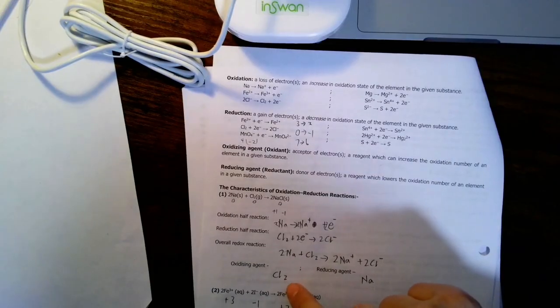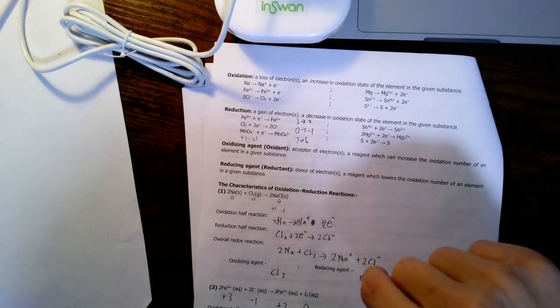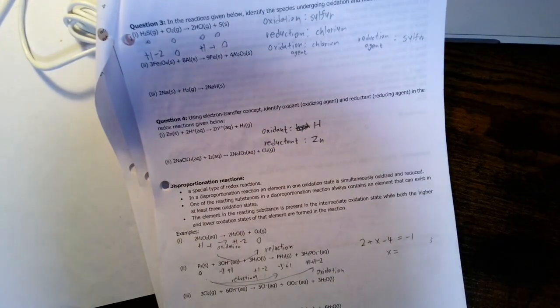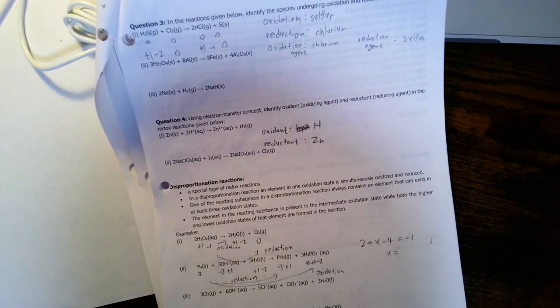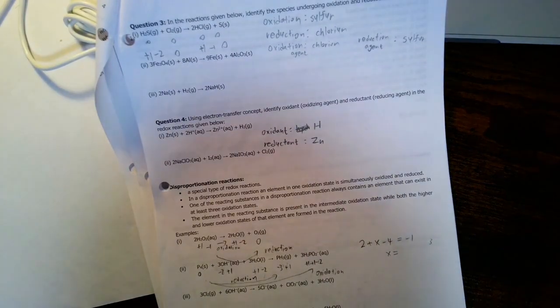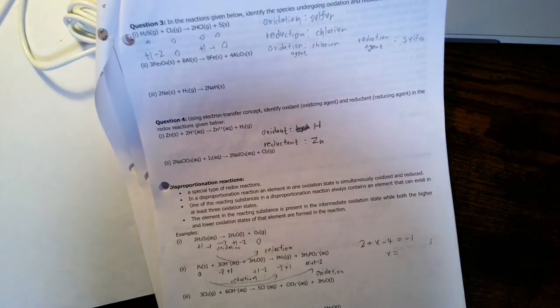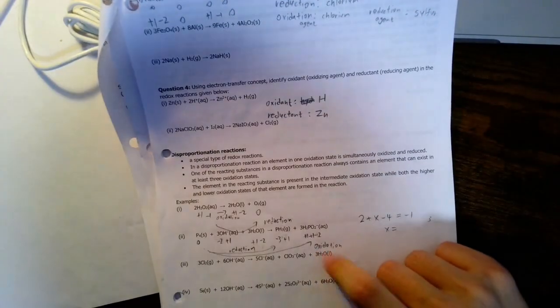And chlorine is the one getting reduced, and sodium is the one getting oxidized. There's some more practice over here, and some kind of special question.